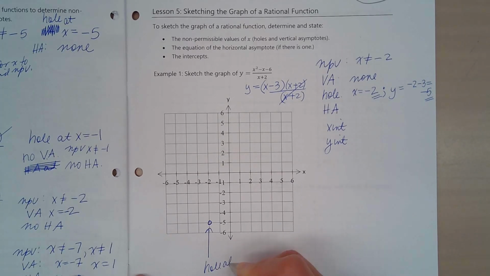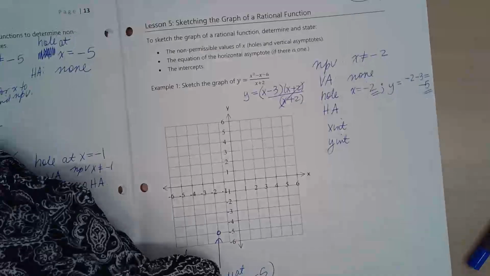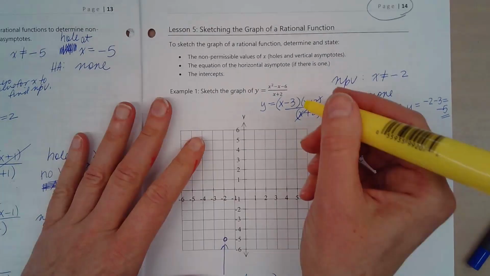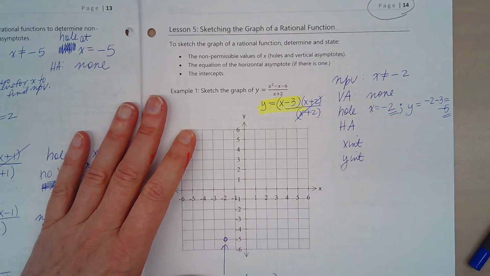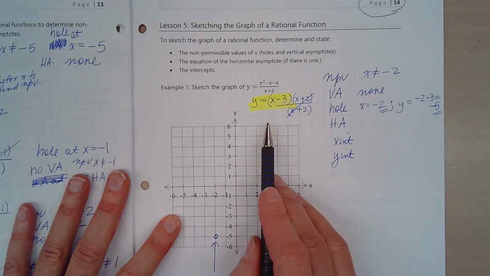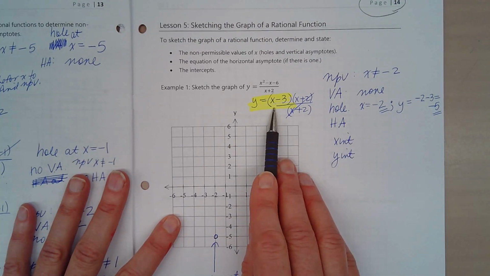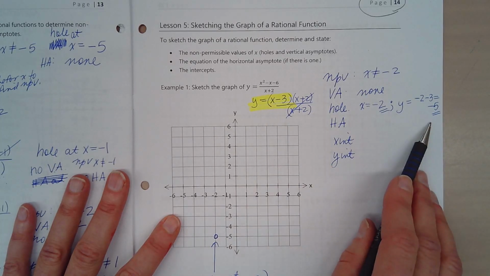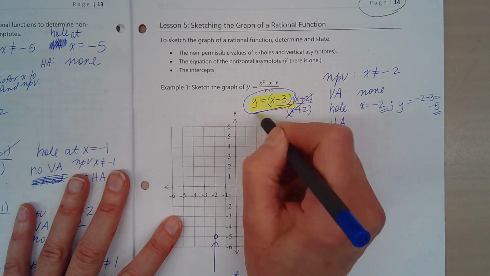How do you figure that out? Well, here's my statement. This is the statement I was left with. This is my equation now. My equation used to be this big thing, but I reduced it to just y equals x minus 3. So if y equals x minus 3 and x is -2, -2 minus 3 is -5. Yes, this is the statement you're going to use.